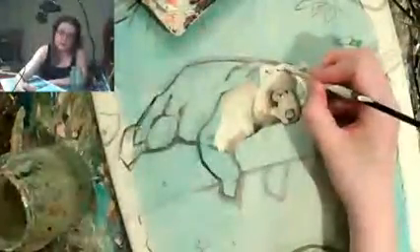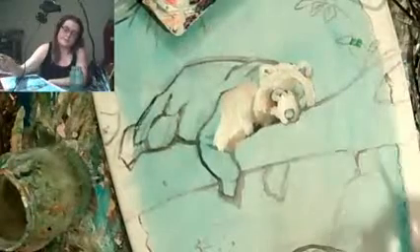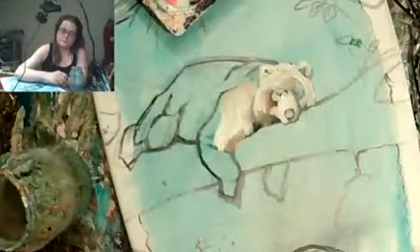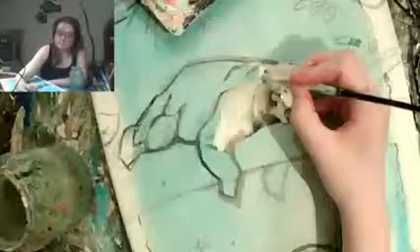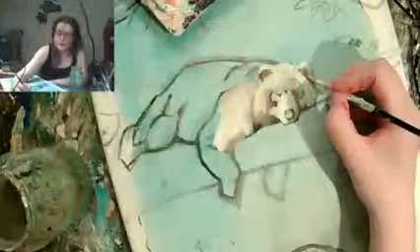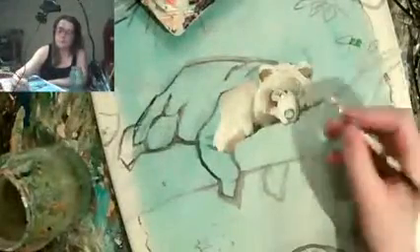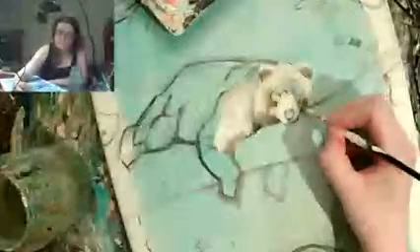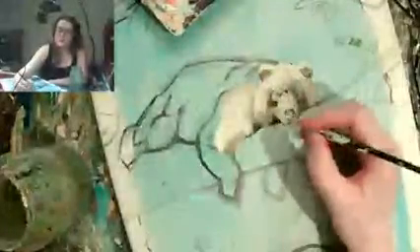Rest of the head in. Definitely need to make the bit around his ear a bit darker. Like that. Let's get the eye painted in.